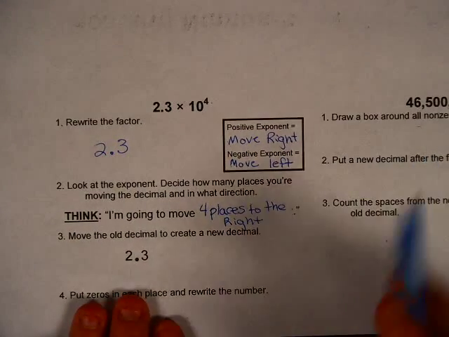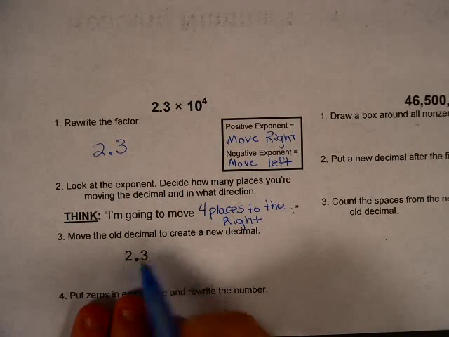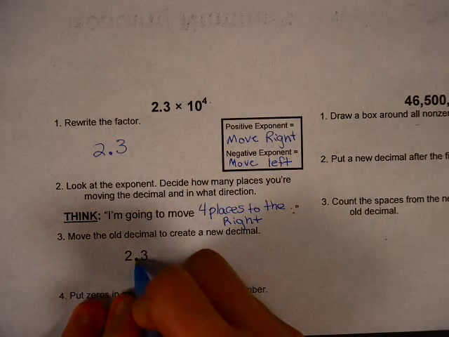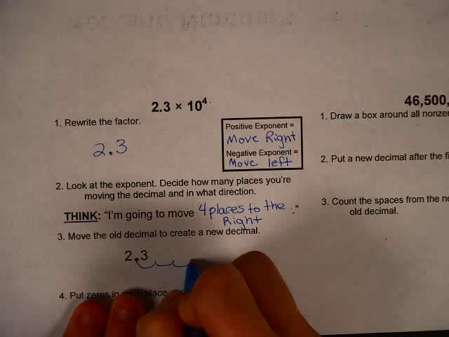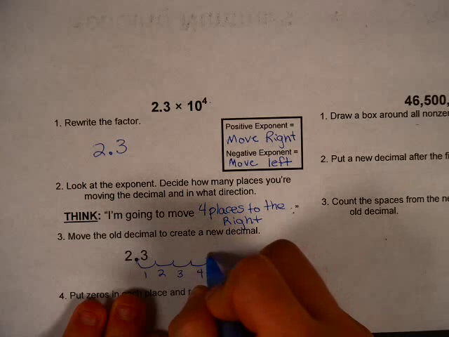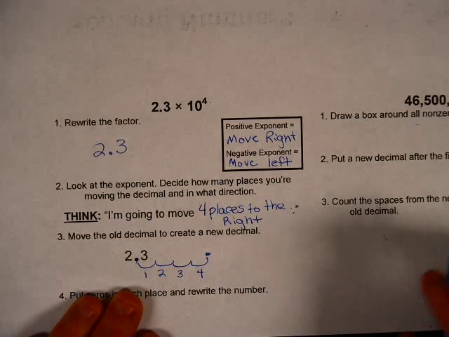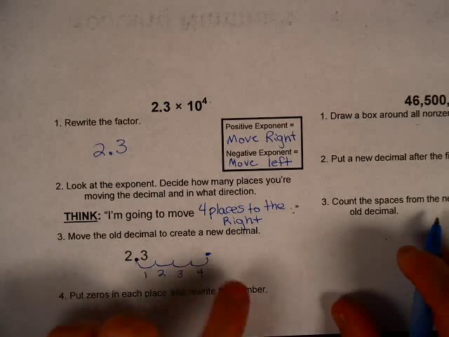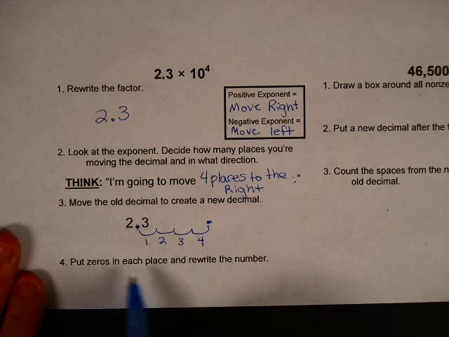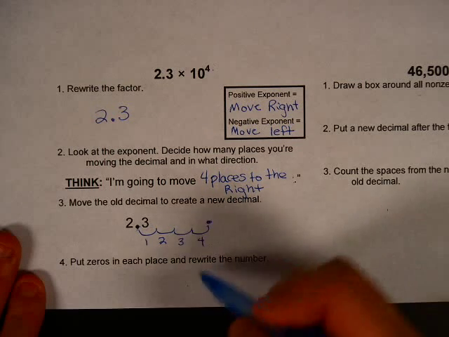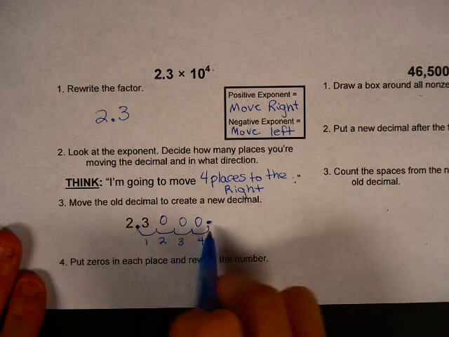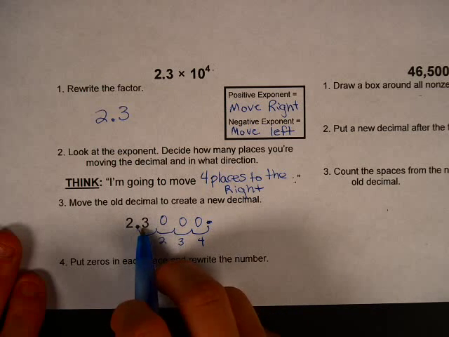Here is, you have to locate the decimal, and we're going to move that 4 places because that is the exponent, 4 places. So we're going to go 1, 2, 3, 4. And I'm going to label them just so you can see them, and I'd like you to do the same. You won't always have to, but for notes, let's do it. Okay, so we've moved 4 places. Then I'm going to kind of cheat right here. It says put the zeros in the place and rewrite the number. So I'm going to actually put the zeros here. 1, 2, 3. That's the empty holes. I didn't have to put 4 of them because one of them jumped there.